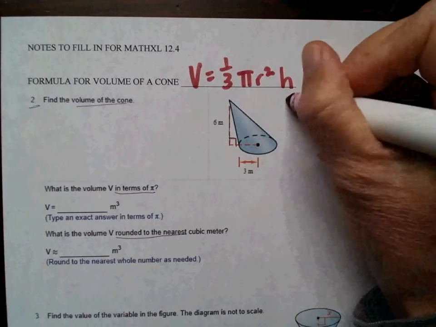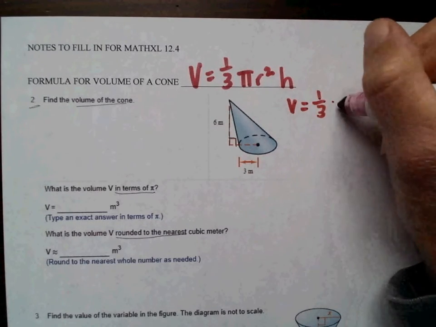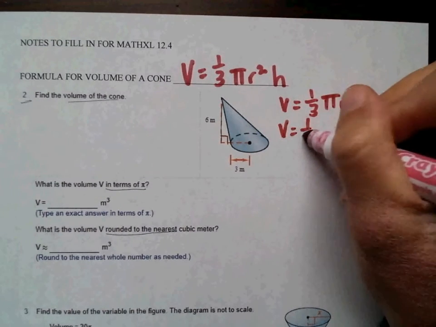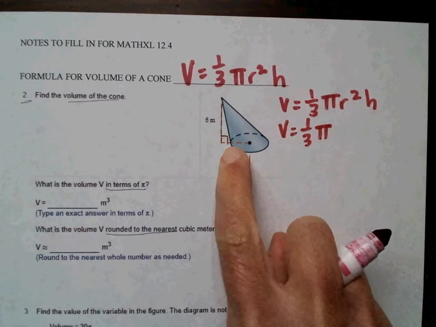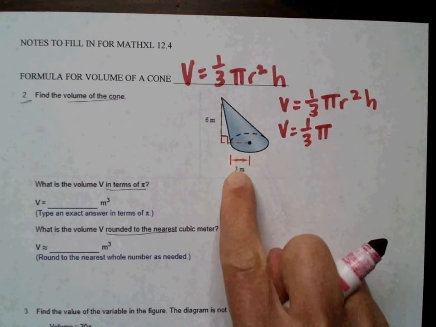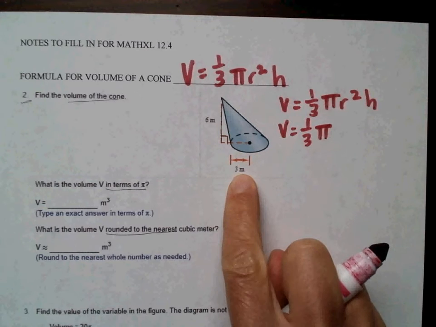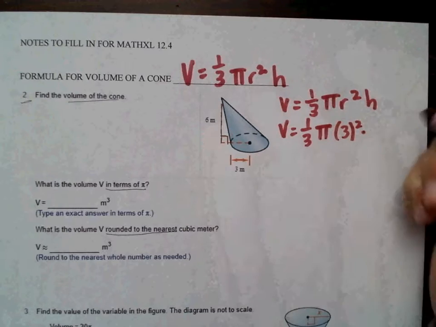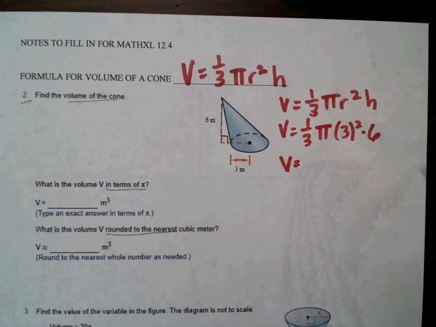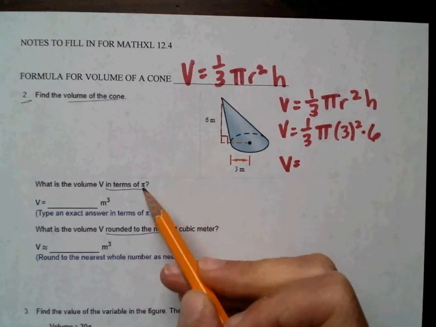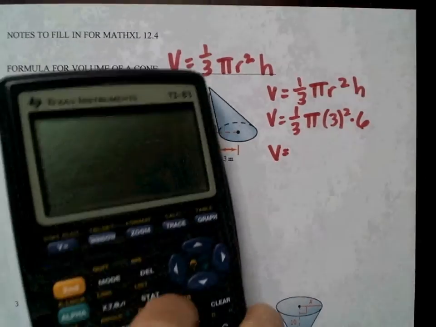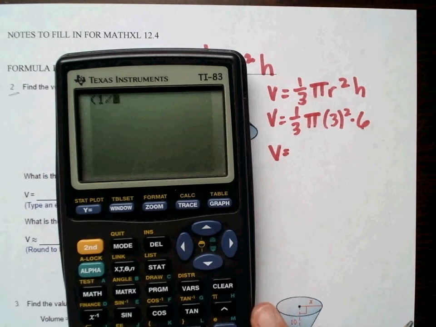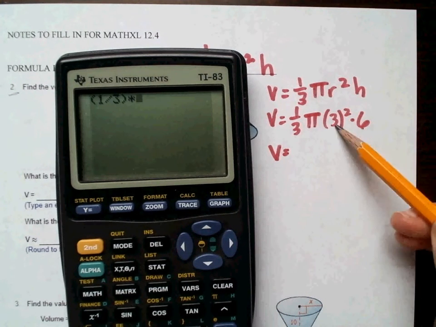So volume is equal to 1/3 times pi r squared times the height. So here we go, 1/3 times pi. Your radius goes from the edge of the circle to the center. So that's your 3 here. 3 squared, and then the height of the cone is the 6. So now I type that in. Since our first one says in terms of pi, you want to leave the pi out if you're typing it in right now. So we're going to put 1/3 times 3 squared times 6.